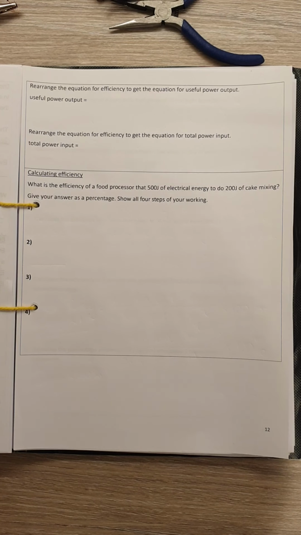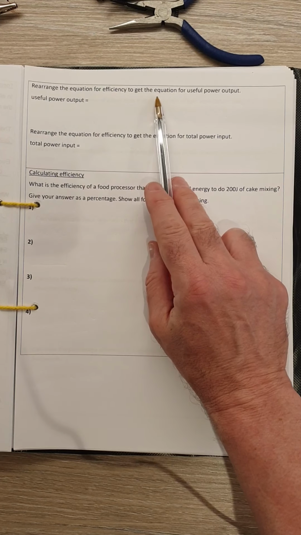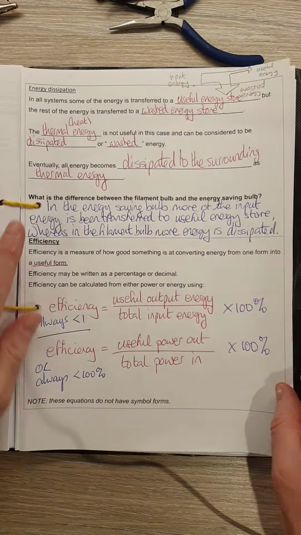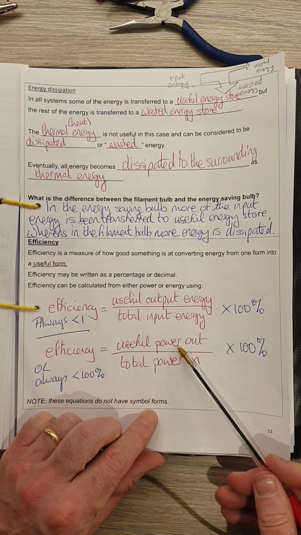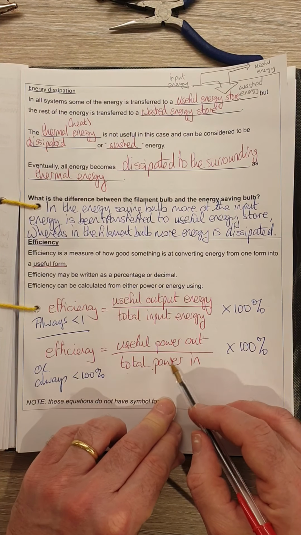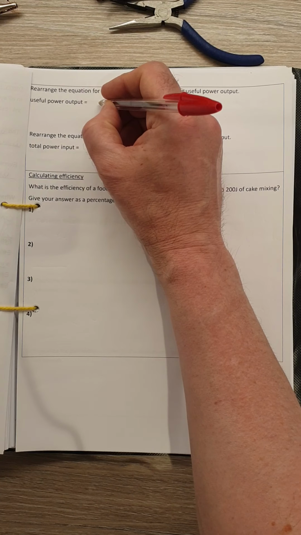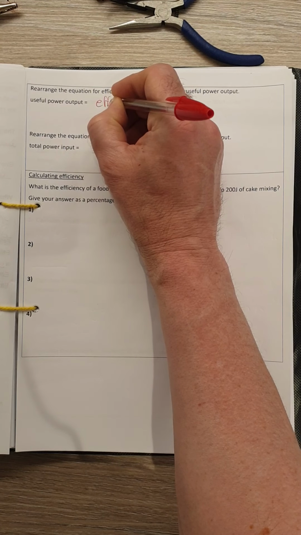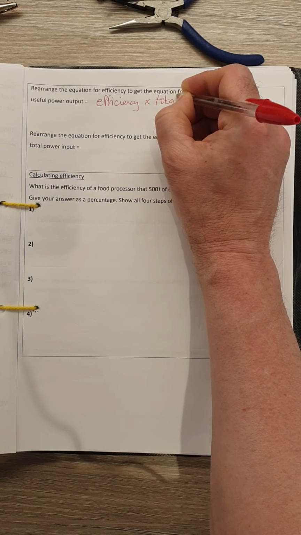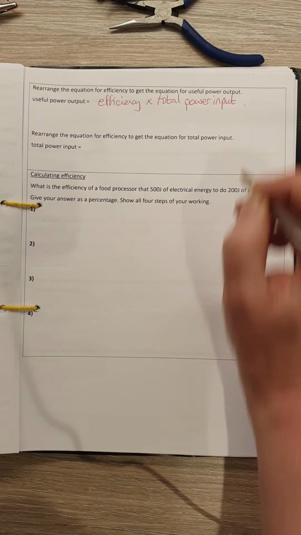Right, so we're asked to do a little bit of rearranging again. We said rearrange the equation for efficiency to get the equation for useful power output. So remember, we have efficiency is equal to useful power out divided by total power in. So we want to get rid of the divide by total power in part, which means that useful power out is equal to the efficiency multiplied by the total power input.